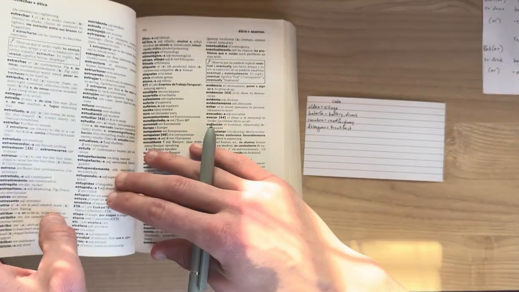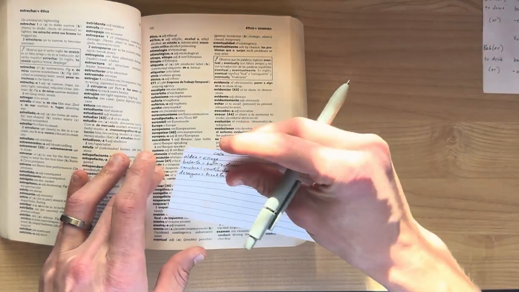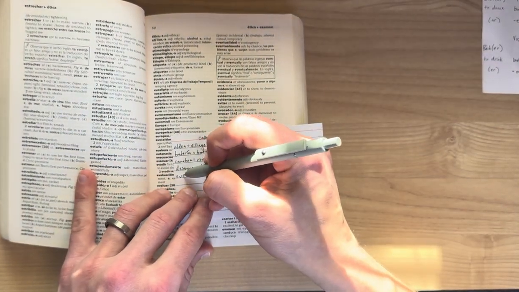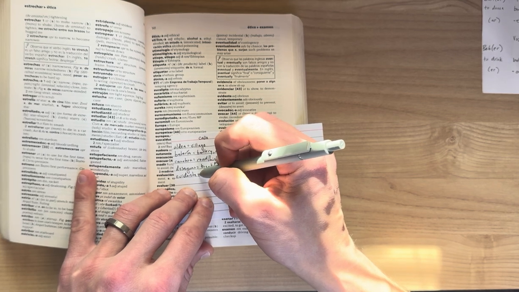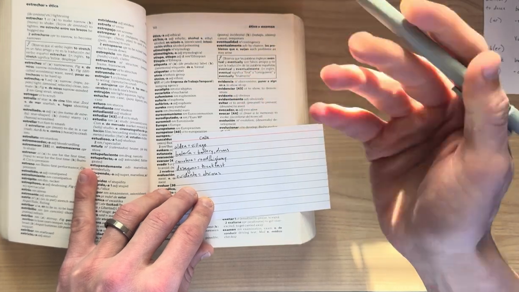Let's see. This one almost qualifies as a cognate. Evidente. Obvious. Evidente. It's evident. Obvious.